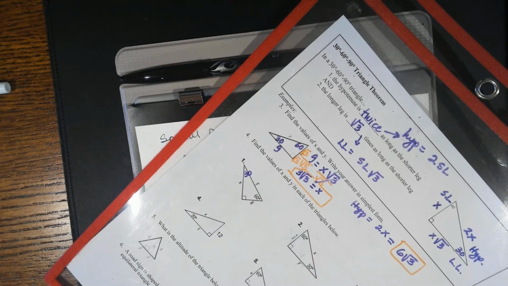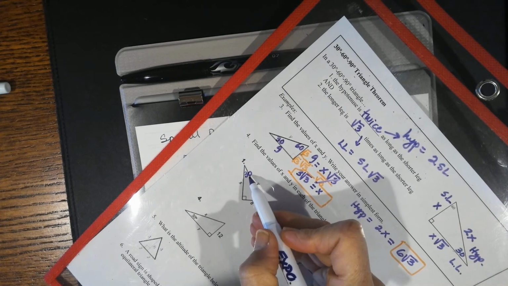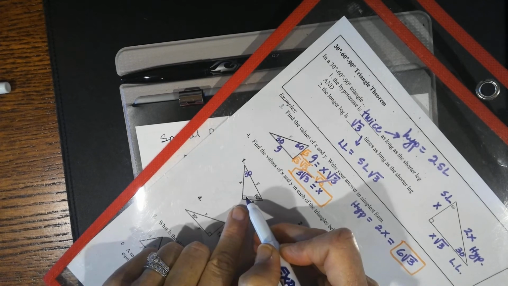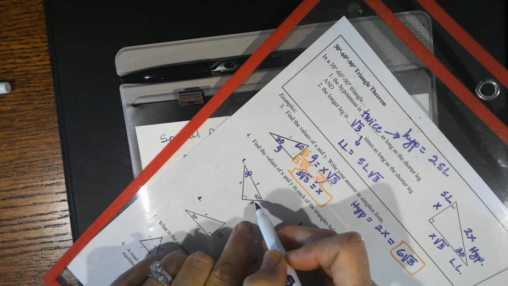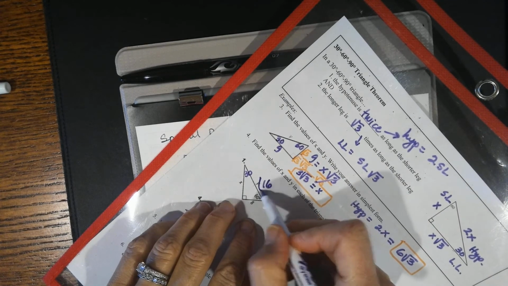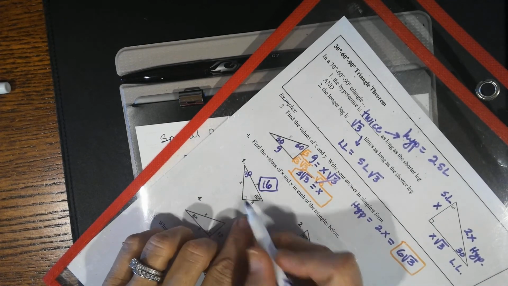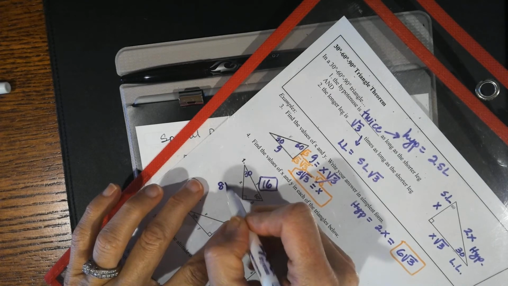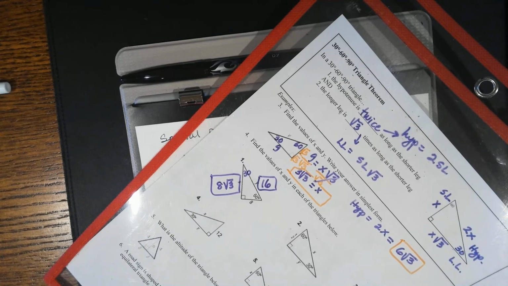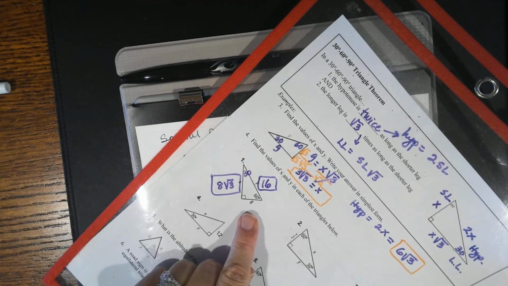And the first few, it's going to take you a while. So the 30 is across from 8. Okay. The hypotenuse is always twice this. So here, y is 16. And here, x is 8 times the root of 3. Of course, I probably should have written that straight up and down, but that's how it works.